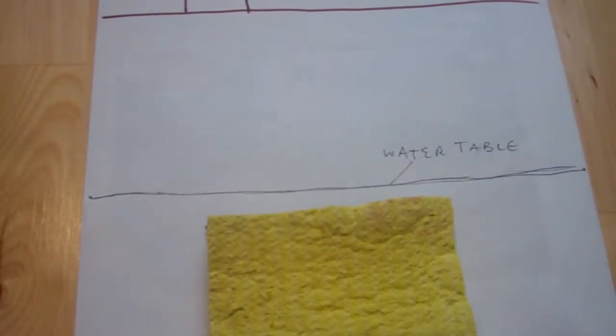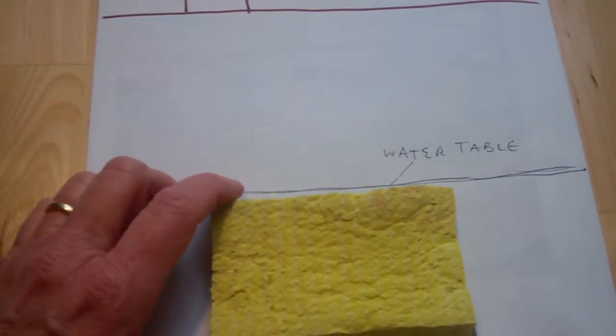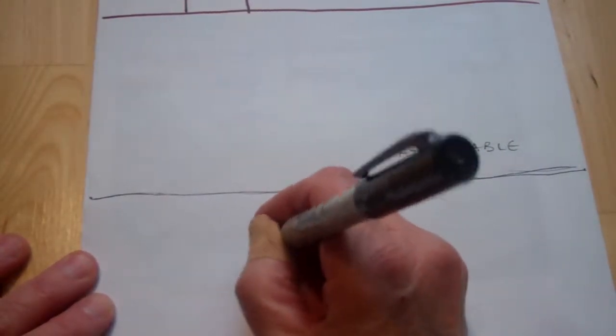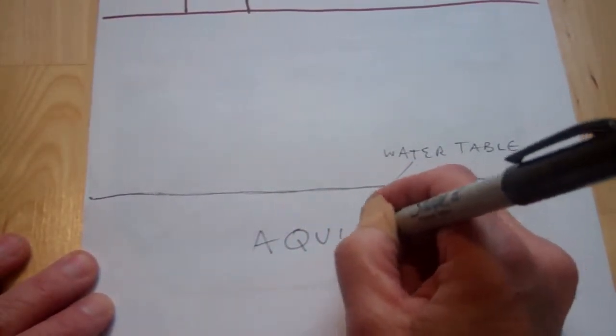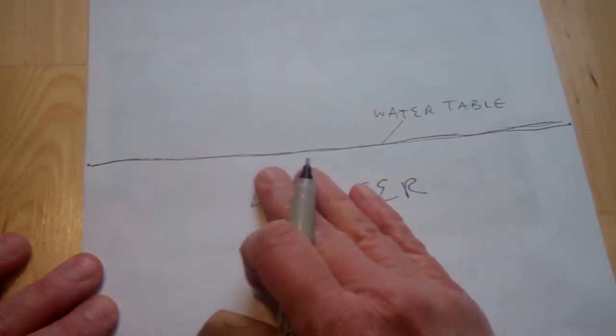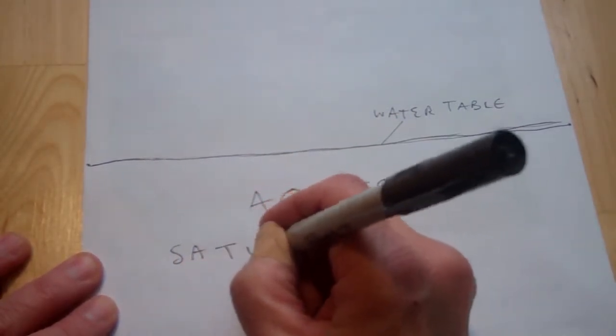And it's filled with water. Those pores that are in that rock layer are filled with water, saturated with water. So they call this, first of all, it is an aquifer because it's storing the water, okay? But they call this whole area below the water table the saturated zone.